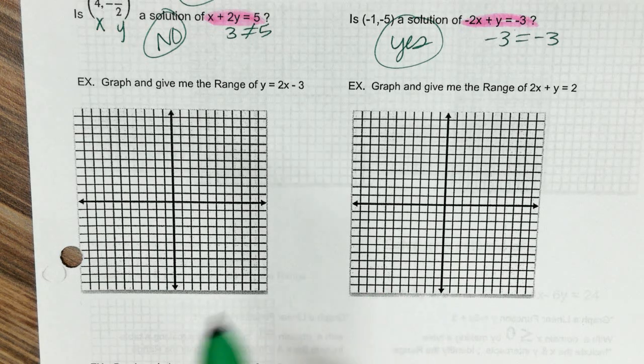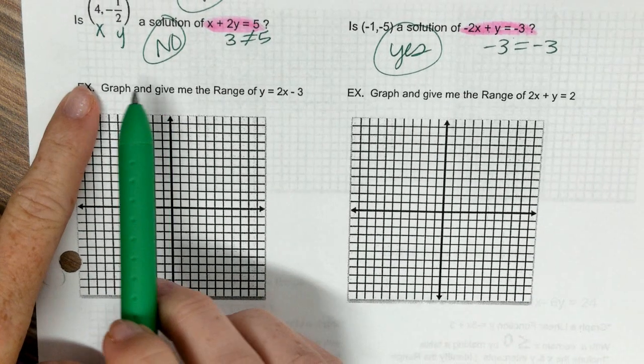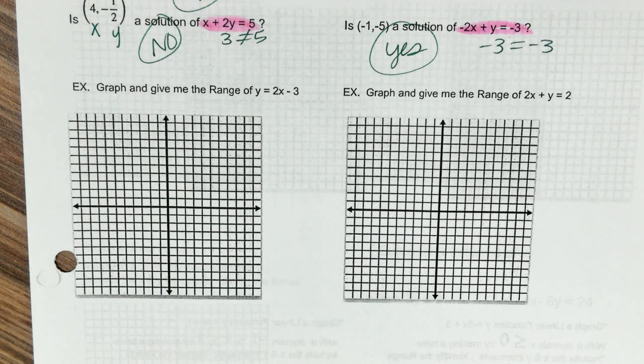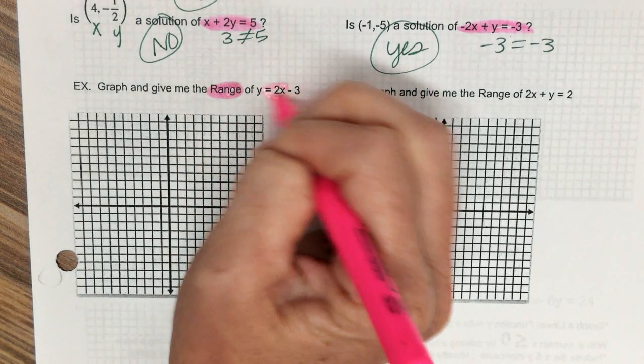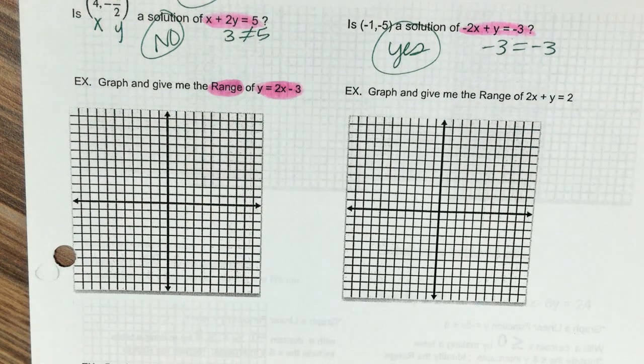So yesterday, remember how we were given a specific domain? Today, you're either going to be given something specific to do or you're not going to be given anything at all. Okay, so I'm going to talk to you about what to do in each situation. This says graph and give the range of this equation. Did they specify what the domain is? They didn't. So we're going to just make a table.